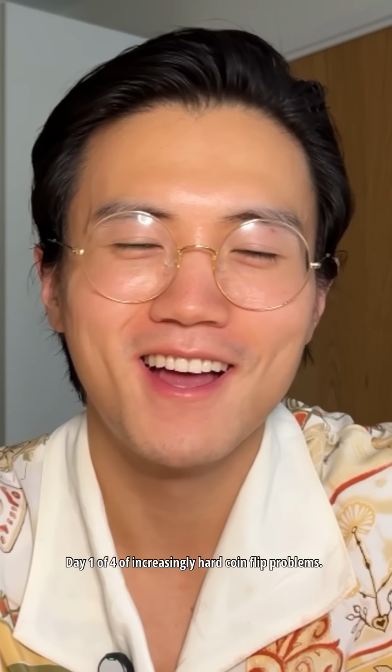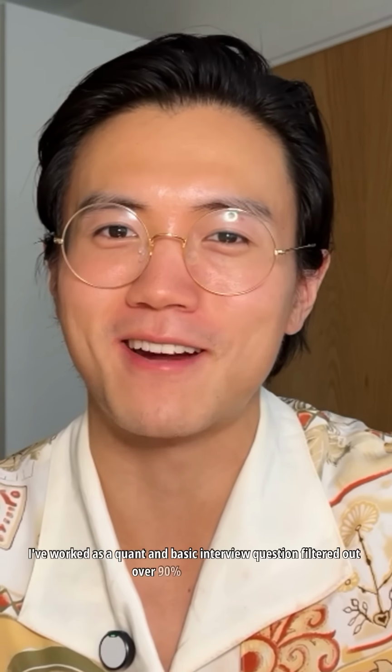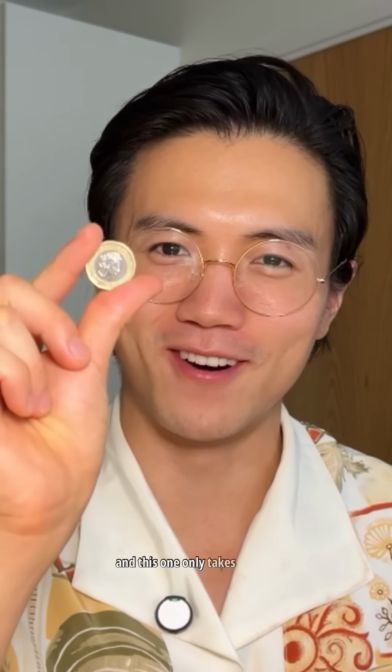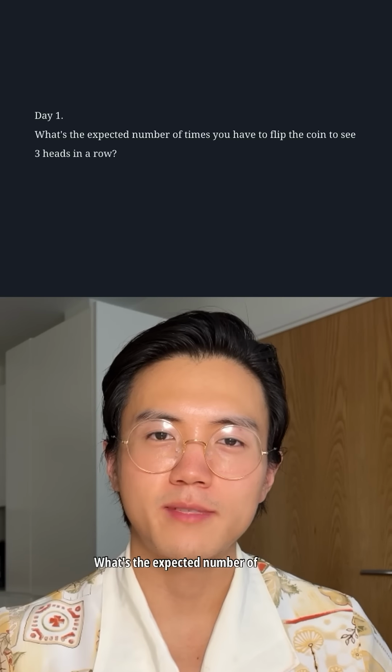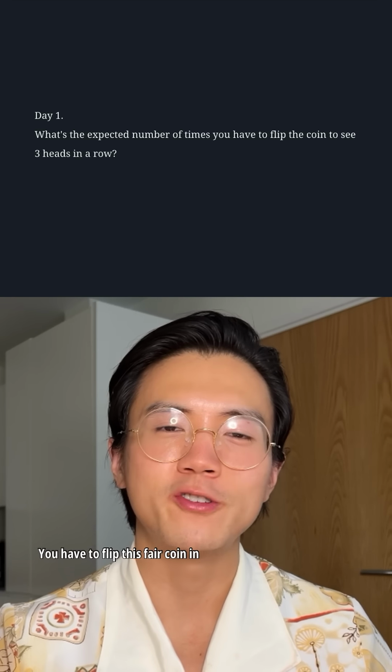Day 1 of 4 of increasingly hard coin flip problems. I worked as a quant, and basic interview questions filter out over 90% of candidates, and this one only takes a coin. What's the expected number of times you have to flip this fair coin in order to see 3 heads in a row?